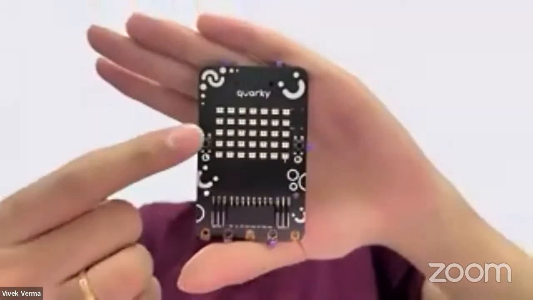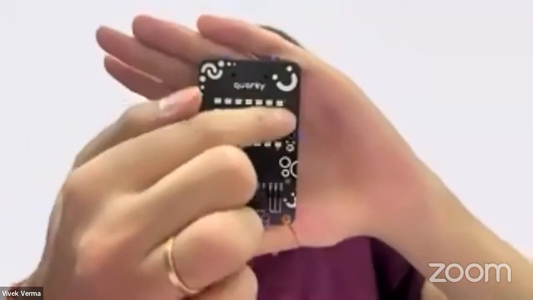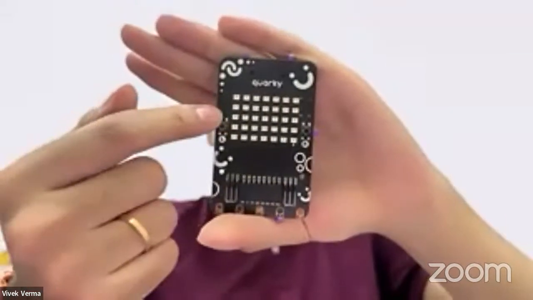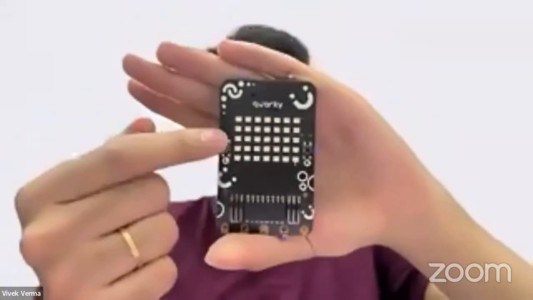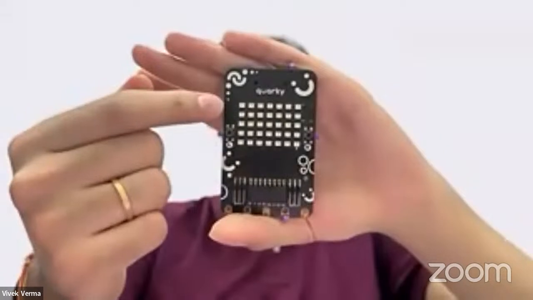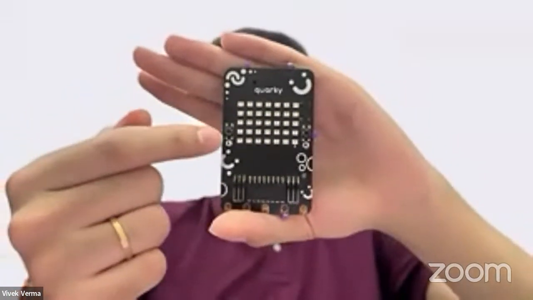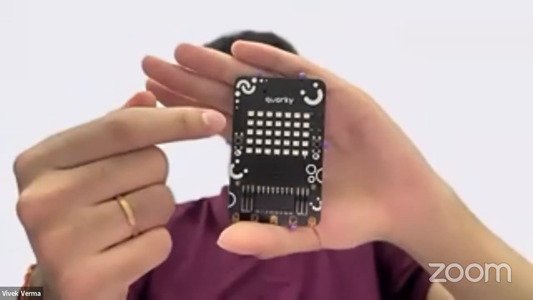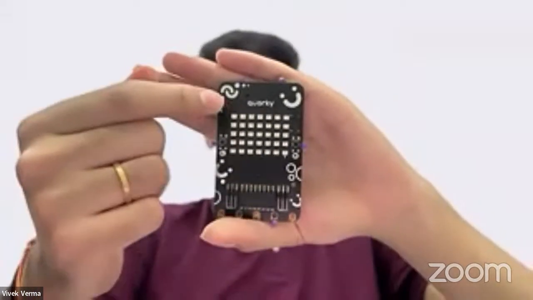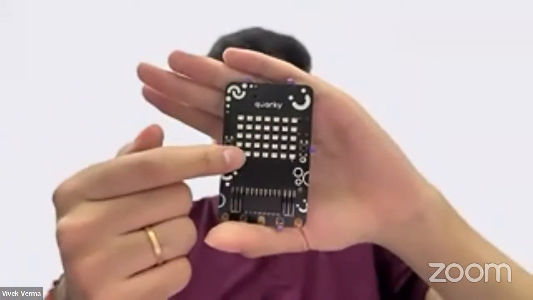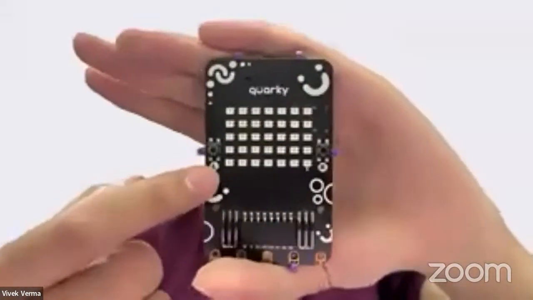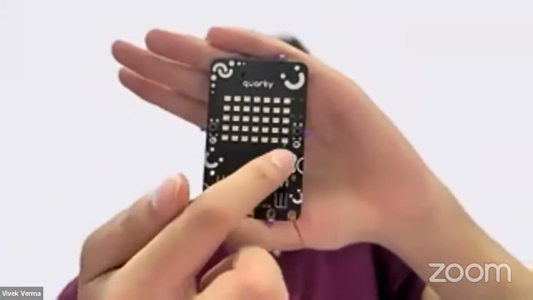So this is what the front looks like. This area, these are the LED panels. This LED panel will display different lights, different animations, different emotions. It can display your name and any other pattern that you want it to display. Then we have these tactile switches, L and R.